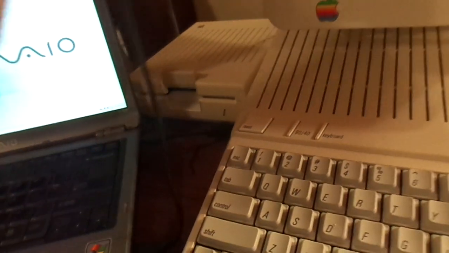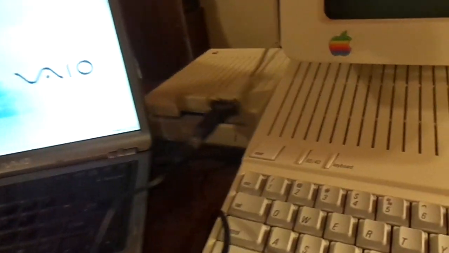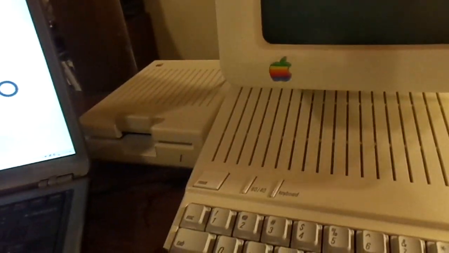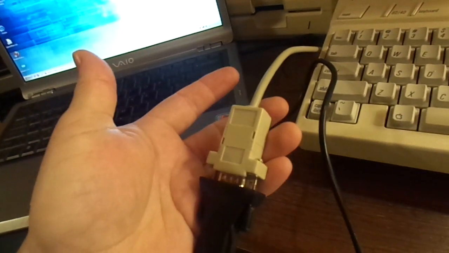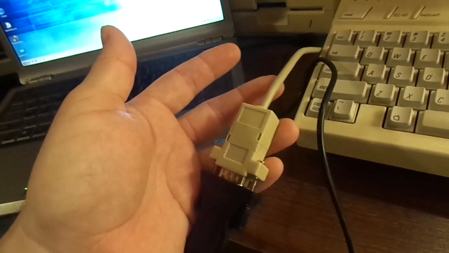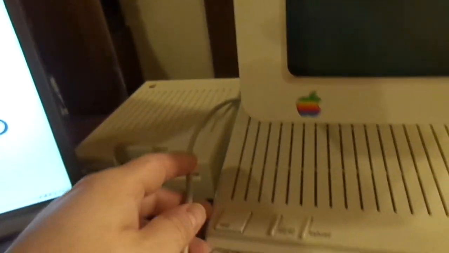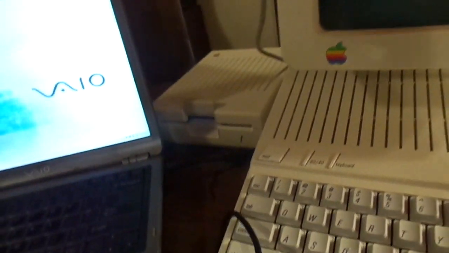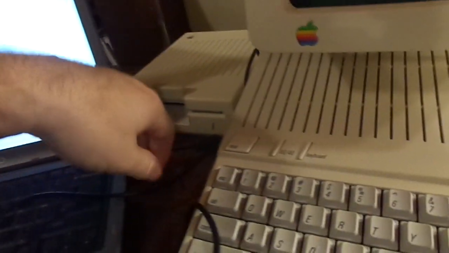Number one, you actually need the correct null modem cable for your particular model of Apple. This is what the cable looks like. It has just a 9-pin serial port, or you can even get them, I believe, in Apple serial. And on the other side, it has a 5-pin DIN connector. You can make your own cables if you have the knowledge and materials and the correct pinouts.